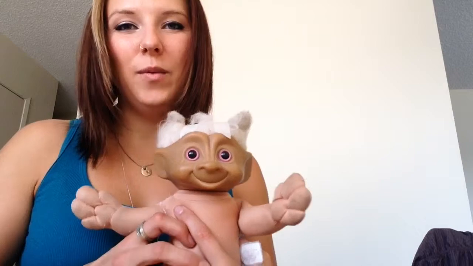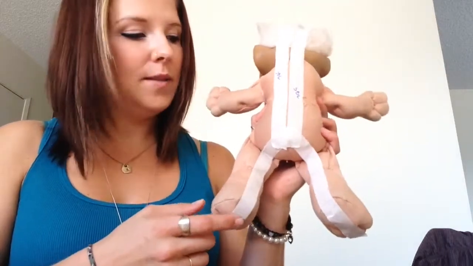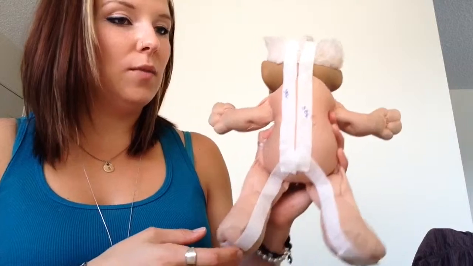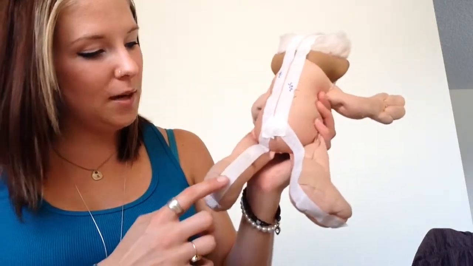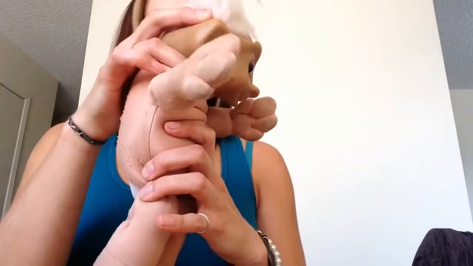Okay, so first up we have the superficial back line, or the SBL. As you can see, we've got all the lines marked here on the back of Trolley. The superficial back line runs all the way from the bottom of the feet, up the back, all the way to the brow. So posturally, the SBL supports the body in a full upright extension, preventing flexion.